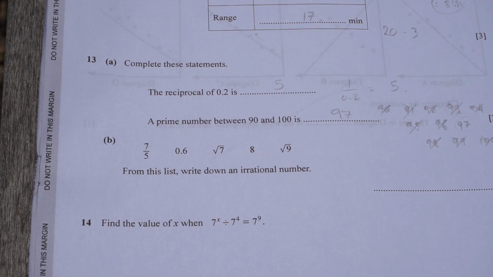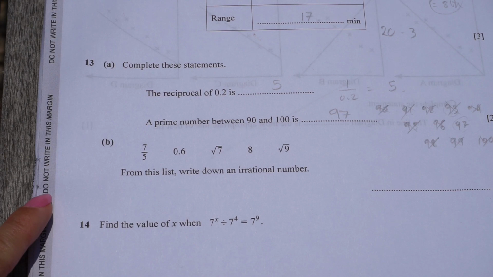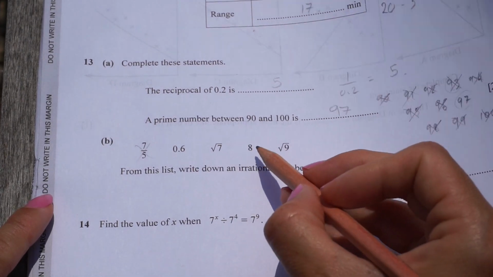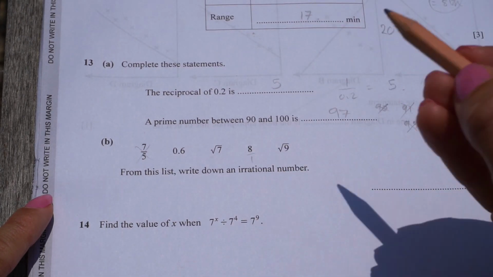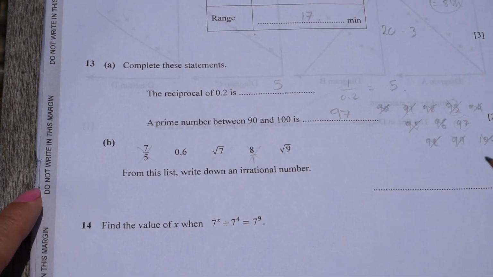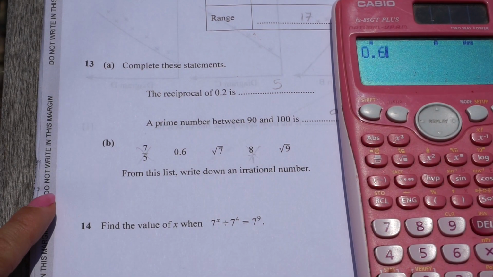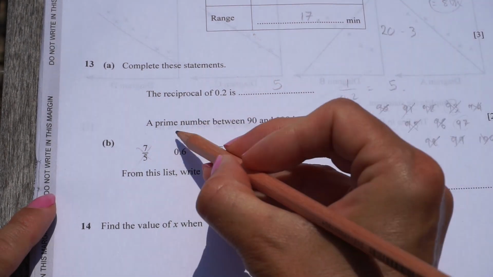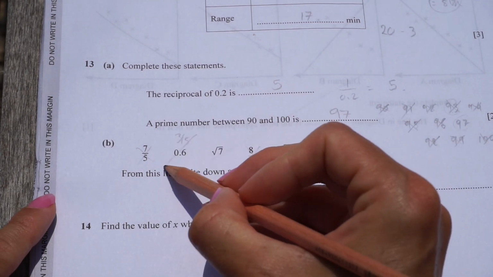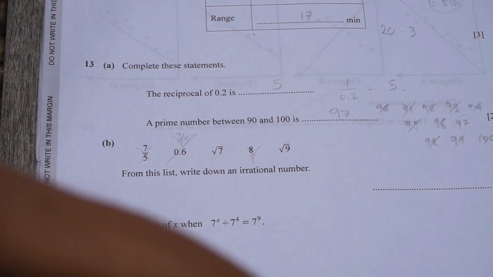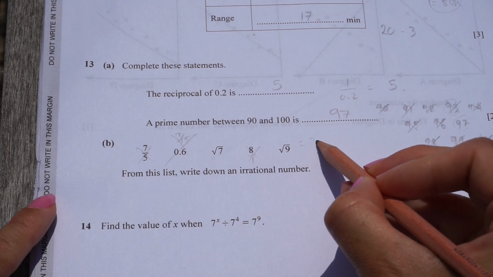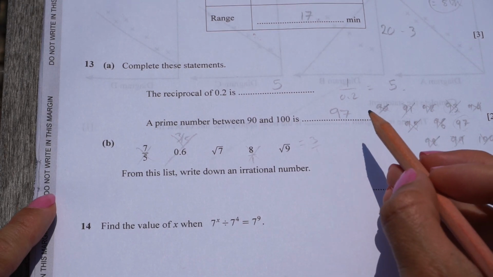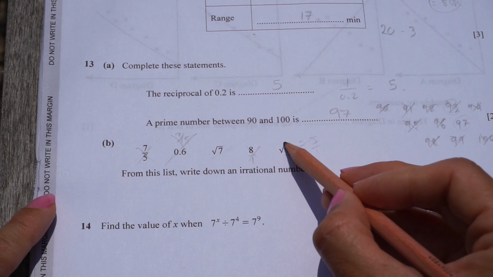For part B, it says from this list, write down an irrational number. An irrational number we can't write as a fraction. Well, this one is already written as a fraction, so I know it's not irrational. I can write 8 over 1, which is a fraction, so this is not irrational. If I put 0.6 in the calculator, it writes it as 3/5. So this is a fraction, so it's not irrational. The square root of 9 is equal to 3, and I can write the number 3 over 1, so that's a fraction, so this is not irrational.